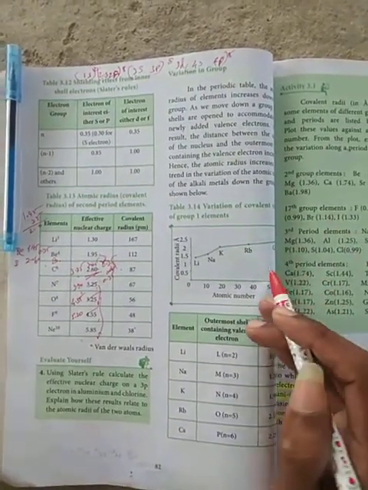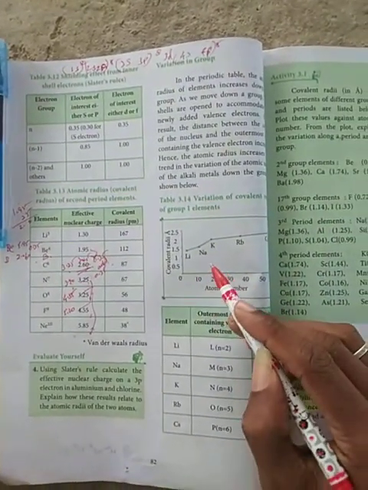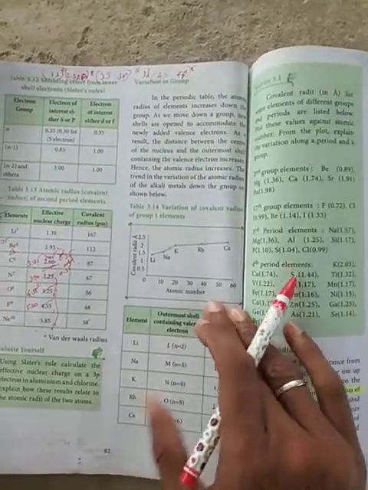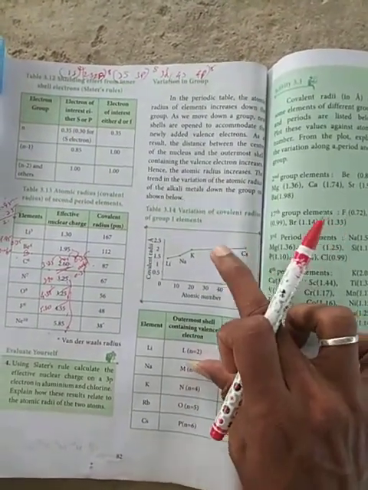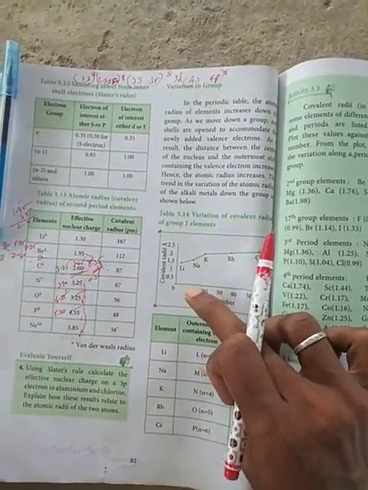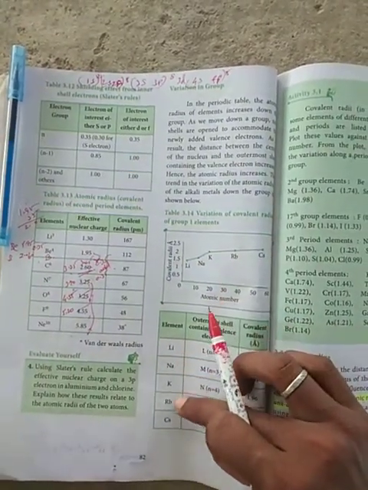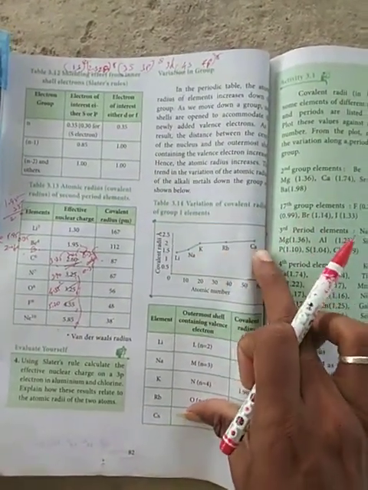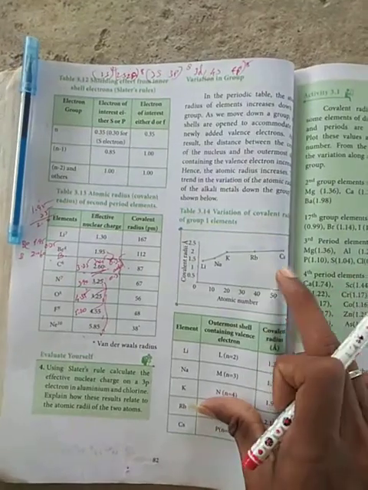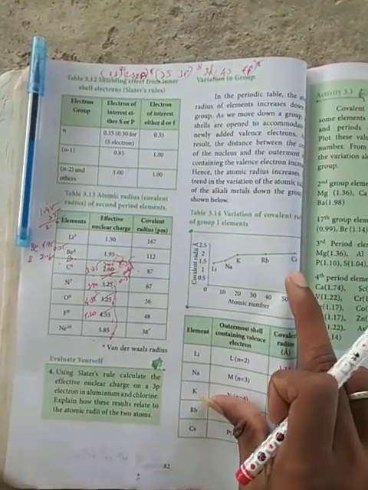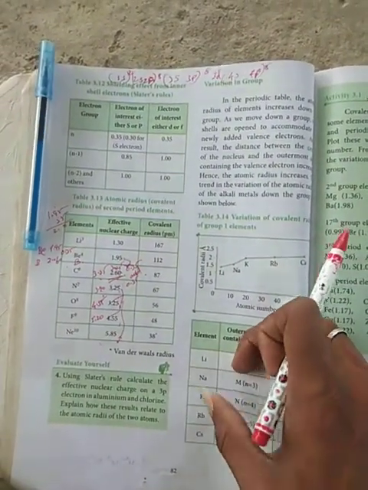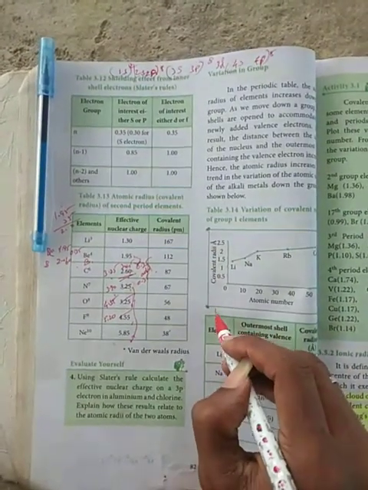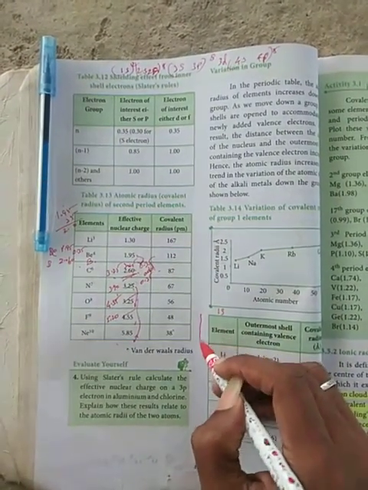So the 1s group elements lithium, sodium, potassium, rubidium, cesium: discuss that down the group in the periodic table the radius is increasing. A single point: down the group in the periodic table, down group 1, you will write it in your book.